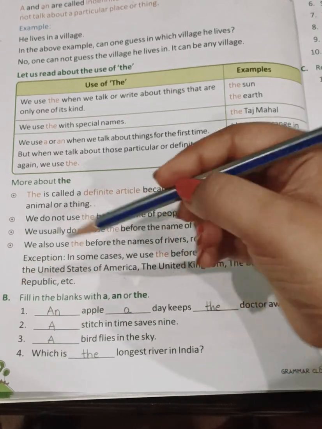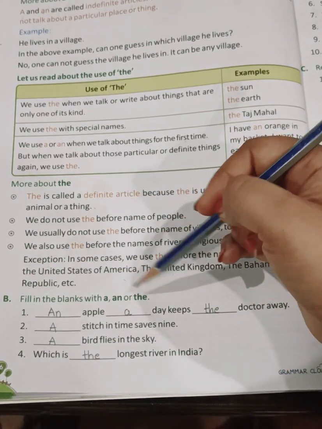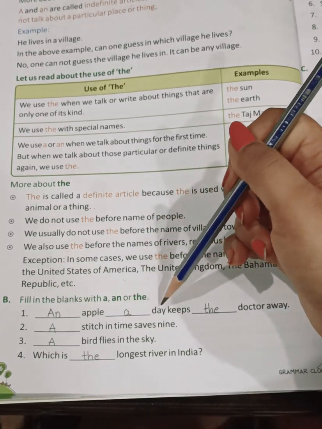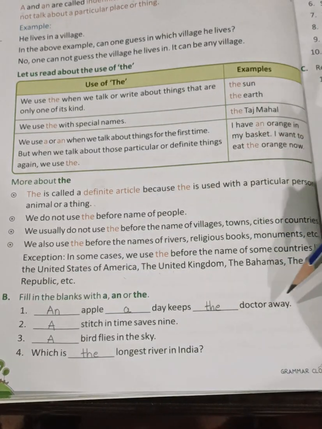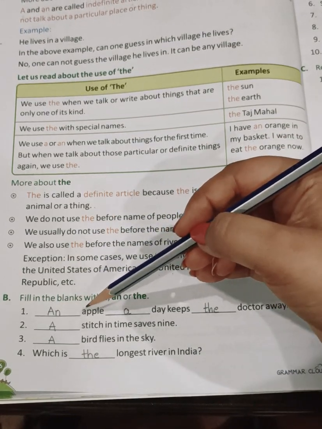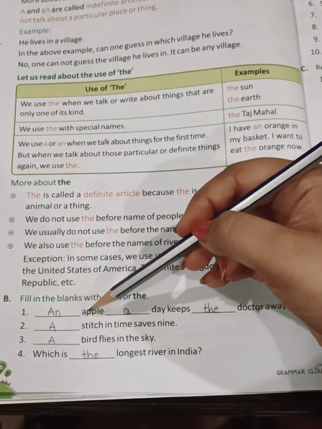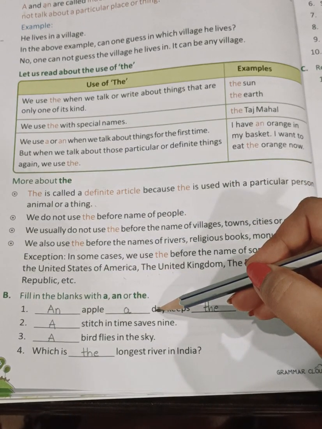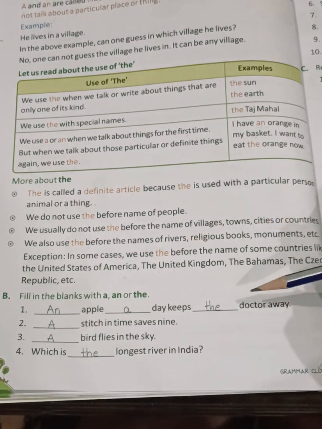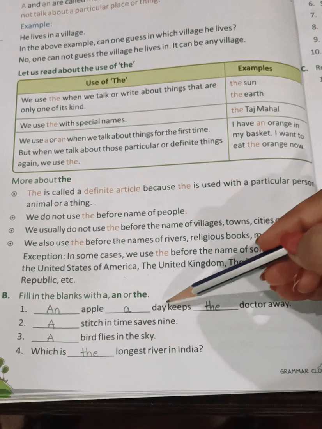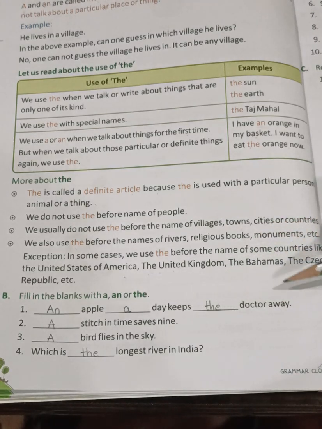Now, exercise B. Fill in the blanks with a, an, or the. Number 1. Blank apple, blank day keeps blank doctor away. Apple, it starts with the vowel sound. So, an apple. Now, day. Day starts with a consonant sound. So, a. Doctor. So, the doctor. An apple a day keeps the doctor away.